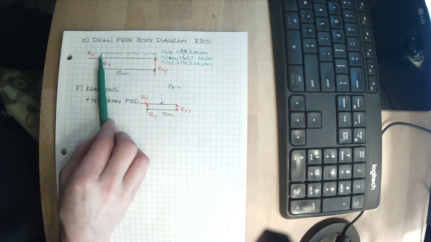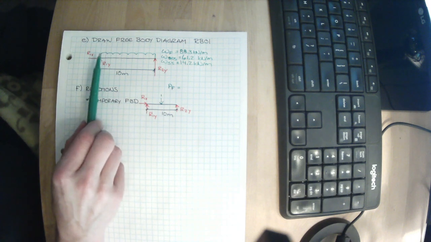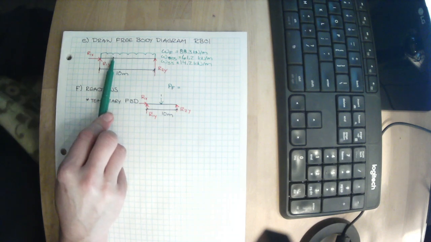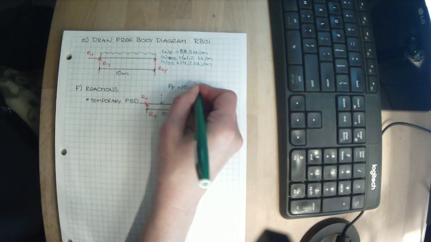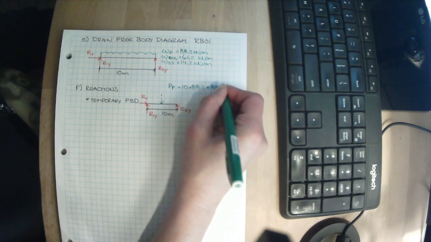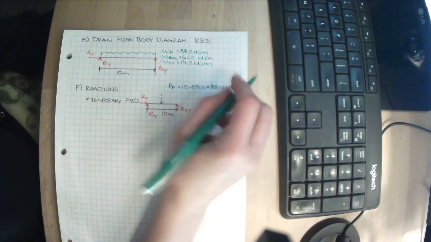Remember, we're saying that every meter along this beam is supporting 88.3 kilonewtons. So this has 88.3 kilonewtons, this has 88.3 kilonewtons, this has 88.3 kilonewtons. So the entirety of the load is our 10 meters times 88.3 kilonewtons. I don't think I need a calculator for this. 883 kilonewtons. Okay, I'm just going to do it with the factored loads for now. We'll come back to anything else we need in a little bit.